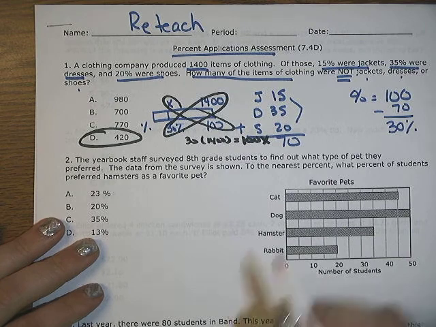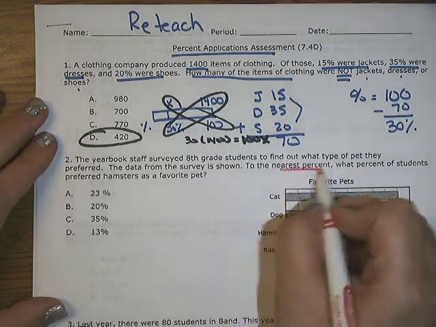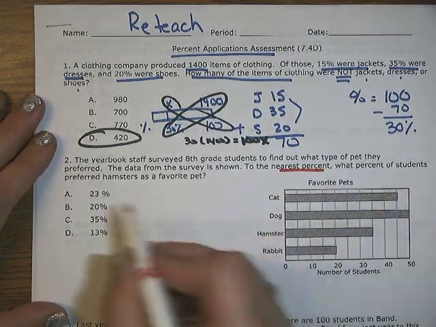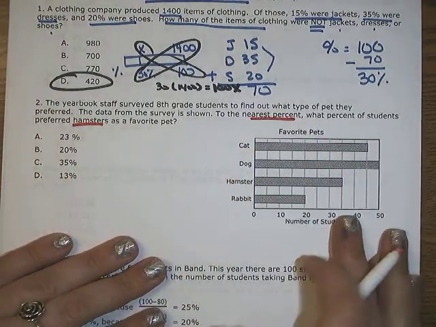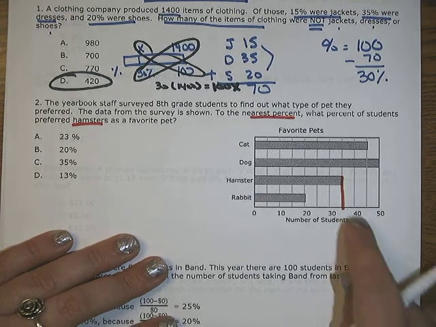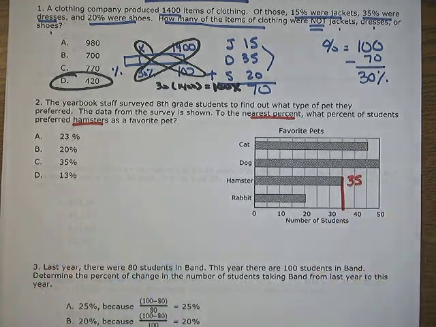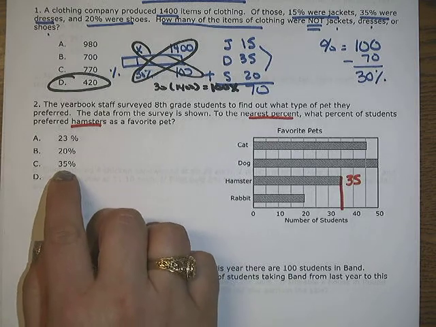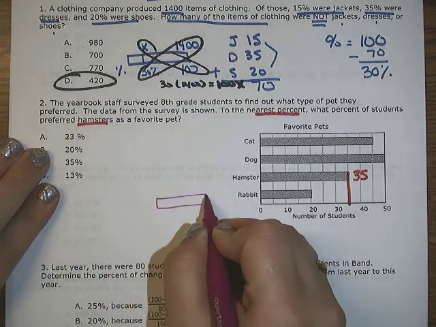Question number 2 says, the yearbook staff surveyed 8th grade students to find out what type of pet they preferred. The data is shown below. To the nearest percent, what percent of students preferred hamsters? So I'm going to look at my data. I don't care about these other guys. I care about hamsters. Well, the number of students who preferred hamsters is between 30 and 40, which means it's 35. Now, 35 is an answer. It's C. That's a trick. I hope you didn't fall for it.